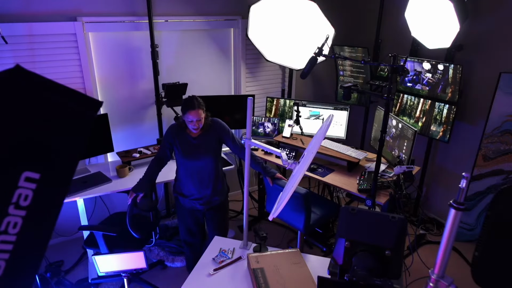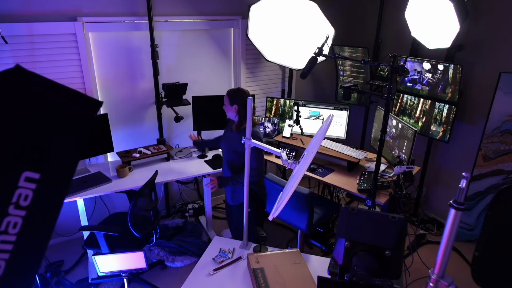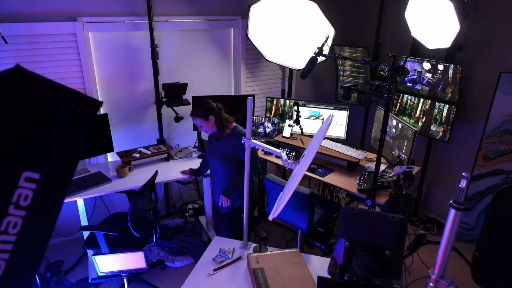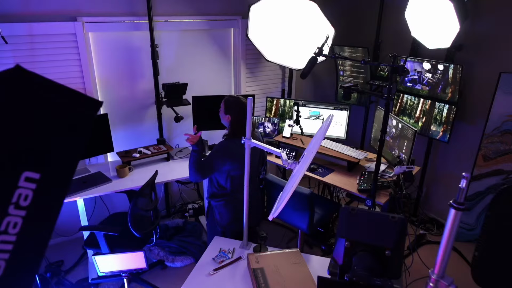That being said, here's the deal. I've been thinking this isn't working for me because of this desk. You can't see it, but there's a gaffer tape on my floor here to mark my spot where I have to stand in order to be in frame based on the background here.